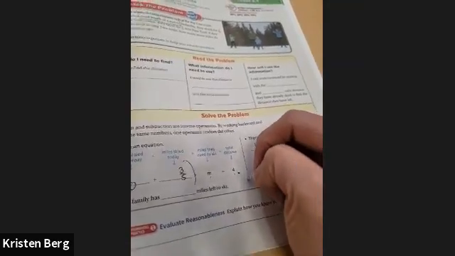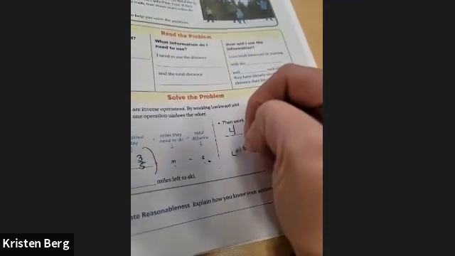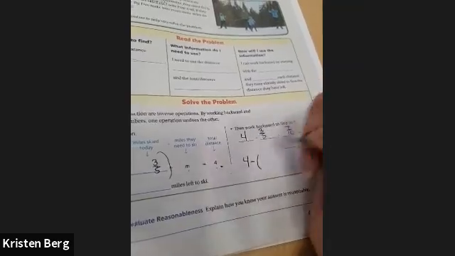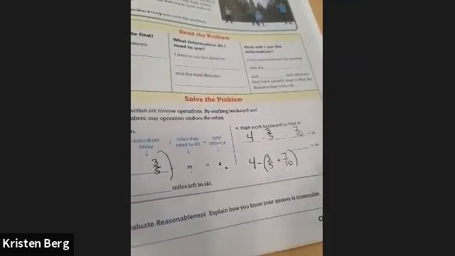But in all reality, I think it might be easier just to add up these two and then only subtract once. So actually, I am going to be doing it a little different. I'm going to take 4. And then I'm going to subtract off everything that I know that they have done so far. So they did 3/5 plus 7/10. So this is what they've already done.